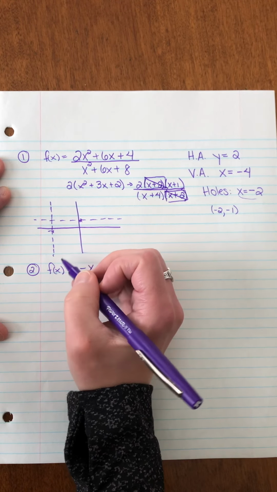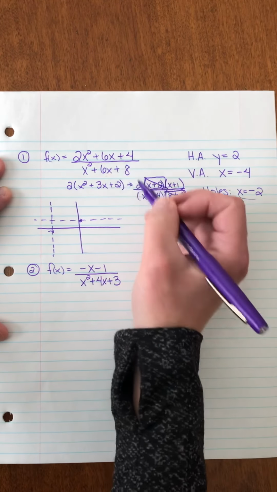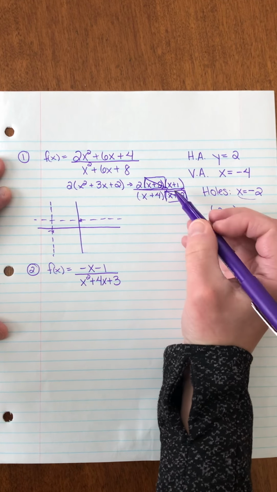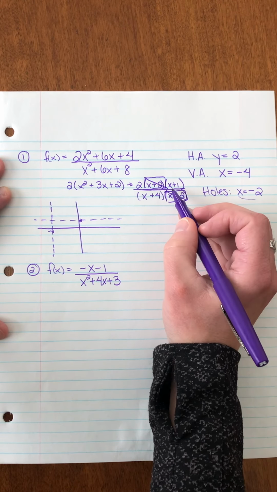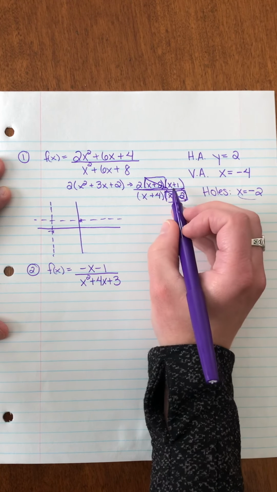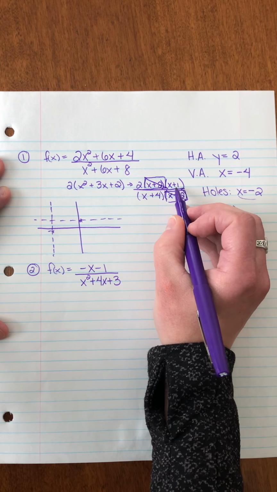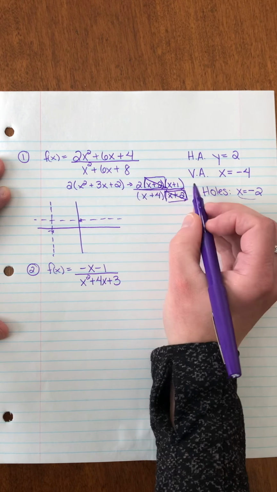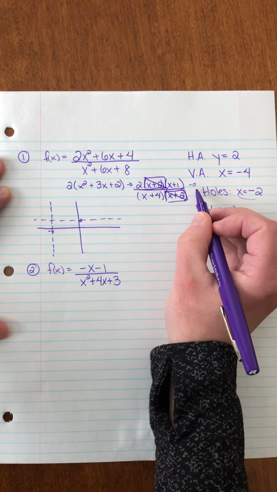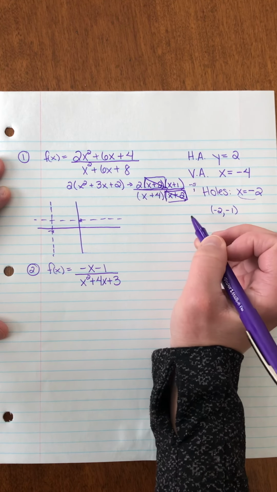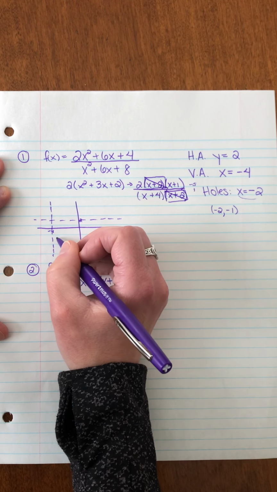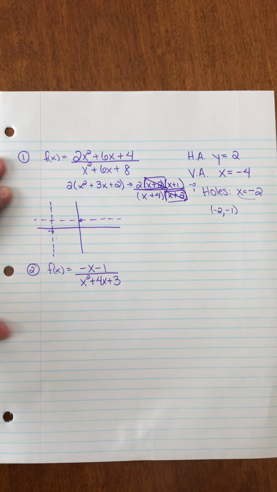So if I plug that in, it doesn't matter which version you plug it into, the original or the simplified. The simplified is probably a little bit easier. So if I plug -3 in, we get -3 plus 1, that's -2, times 2, that's -4, over -3 plus 4 is 1. So -4 divided by 1 is -4. So we got that.